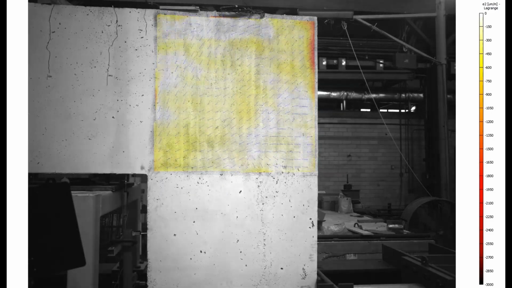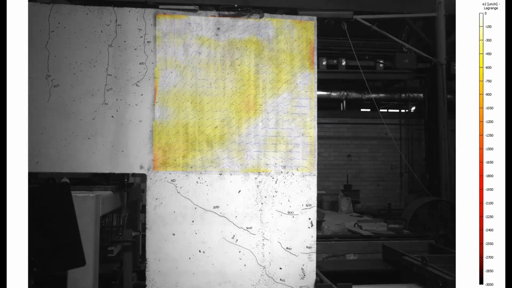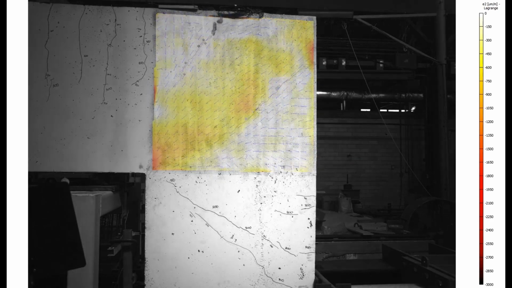So what does that mean? Simpler bridge details and savings associated with those simpler details in constructing bridges. So that's how the research project contributed to the overall design and construction on bridges within the state of Texas.